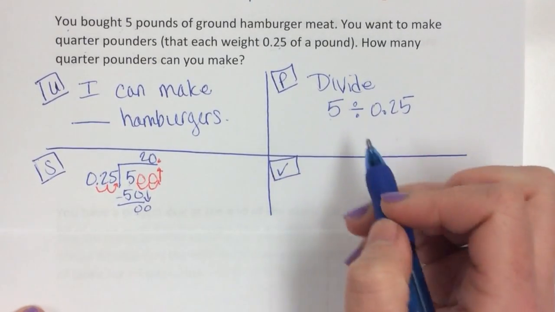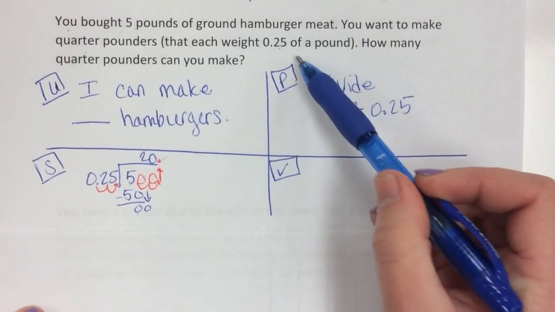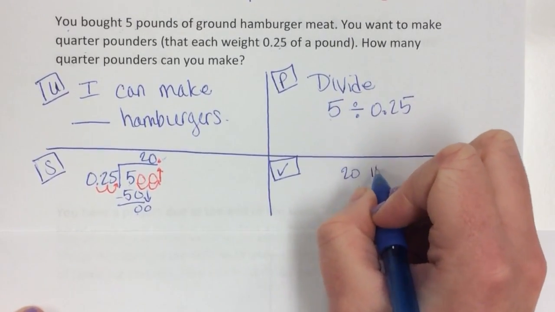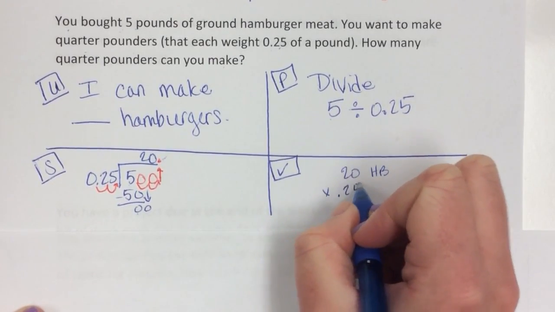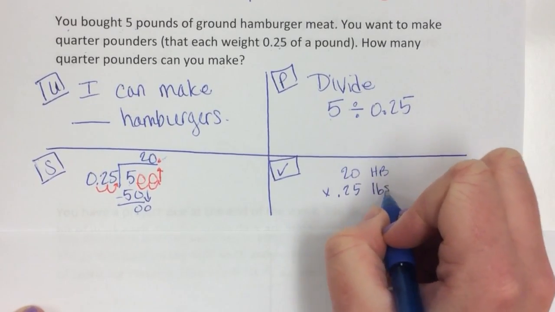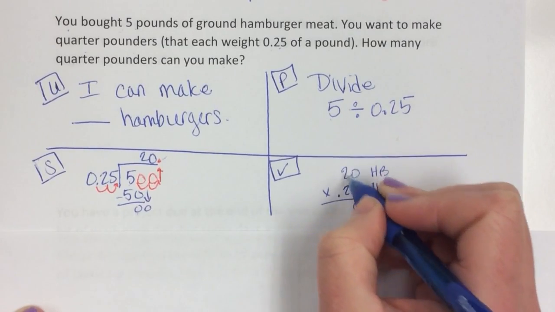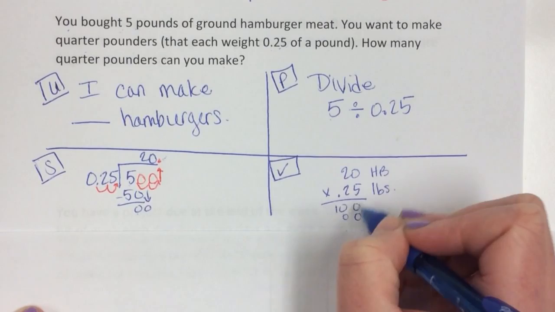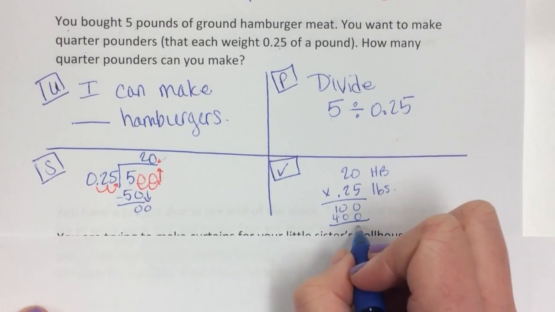To check it out, I know that each one of these 20 hamburgers is going to weigh 0.25 of a pound, so I could take my 20 hamburgers and multiply it times 0.25 pounds. So 5 times 0 is 0, 5 times 2 is 10, put my placeholder, 2 times 0 is 0, 2 times 2 is 4, add those two together, and I get 5.